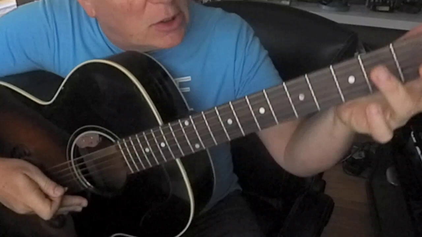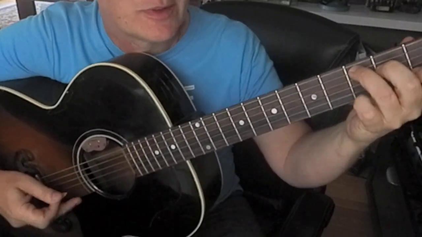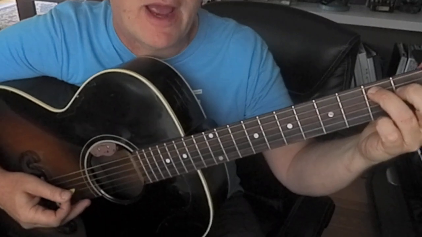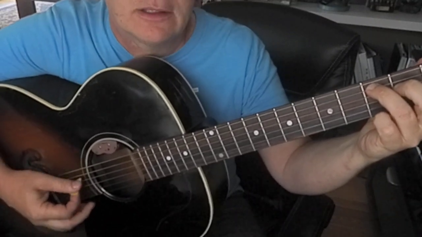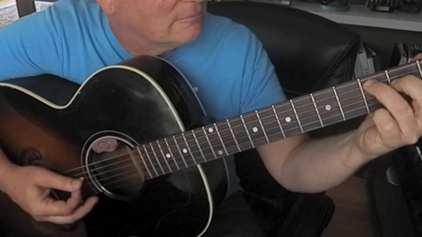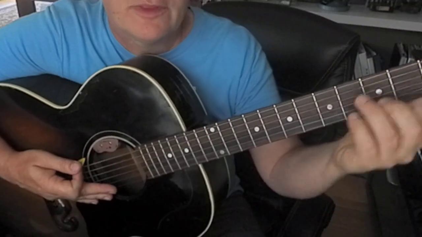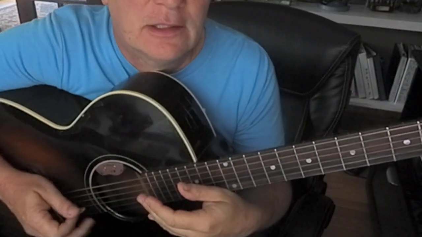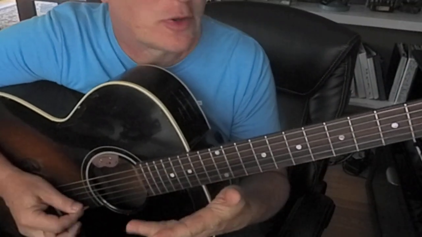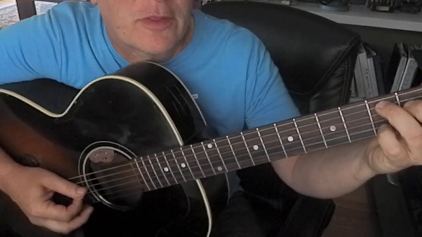Let's start with a C chord, the basic cowboy chord. This was the first chord I was taught at my first guitar lesson. Within that chord, you'll find some really cool, simple triads, such as the 5th, 4th, and 3rd strings.